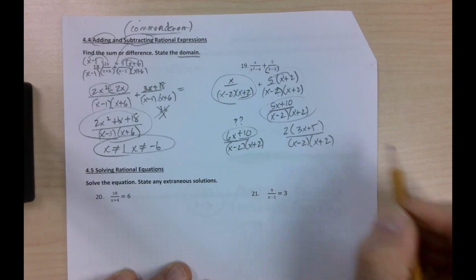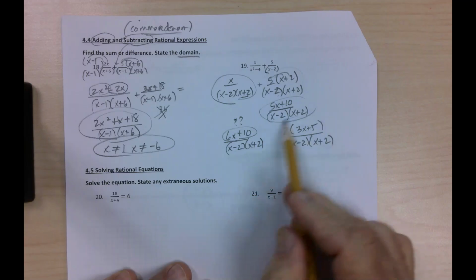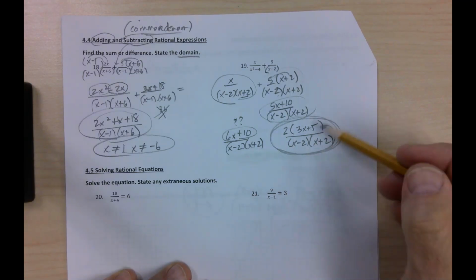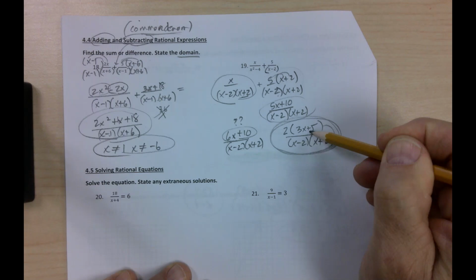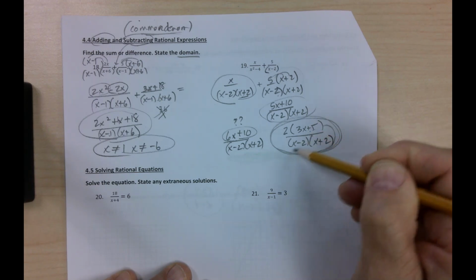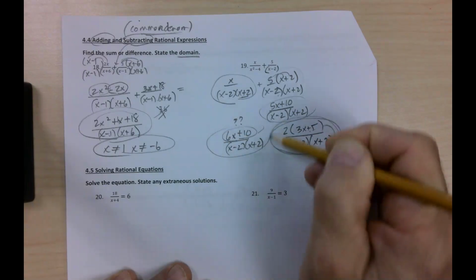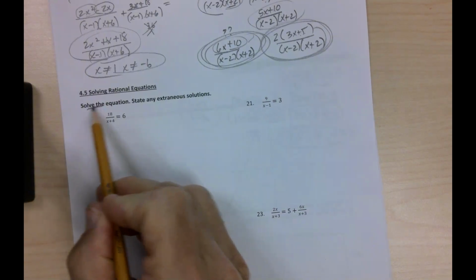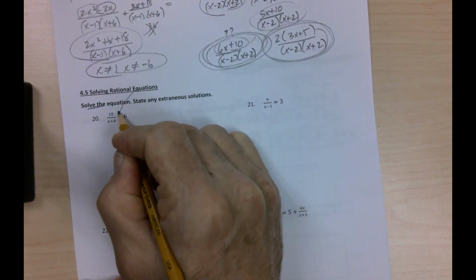So the question is, which answer do you want? I would say this one, because if you get into the habit of doing that, then you're always checking for further factoring opportunities. But truly, these are both correct in this situation. And now we've solved.